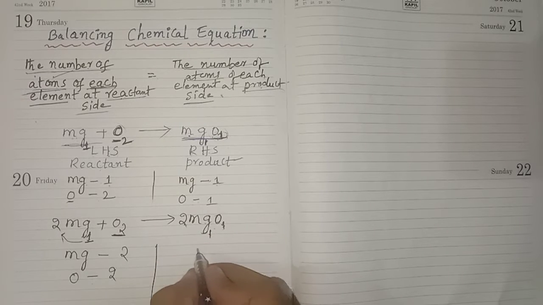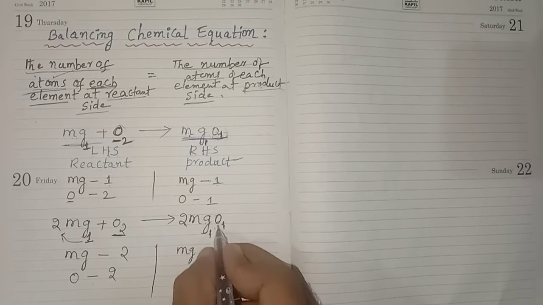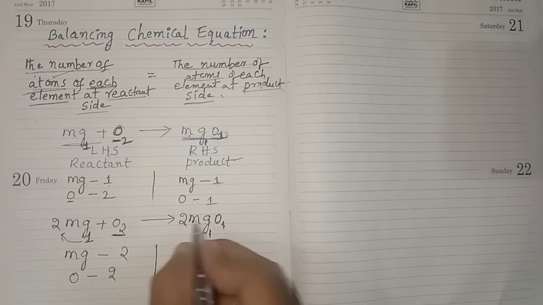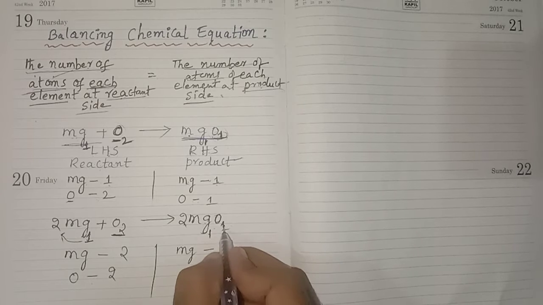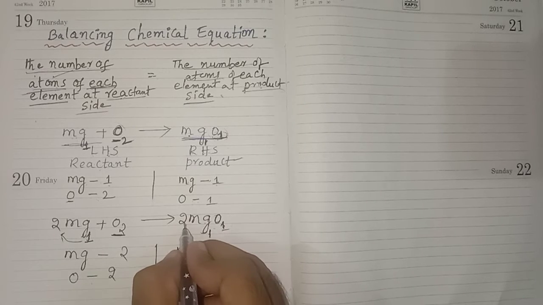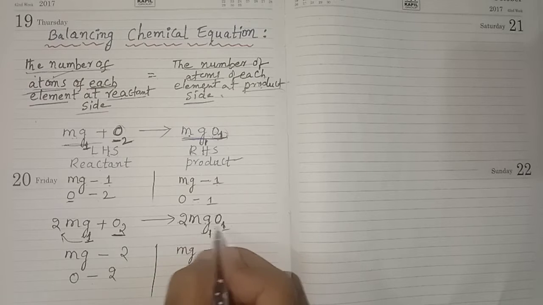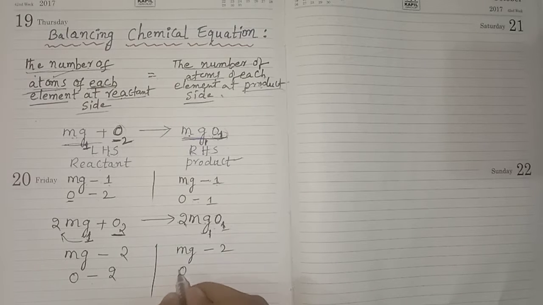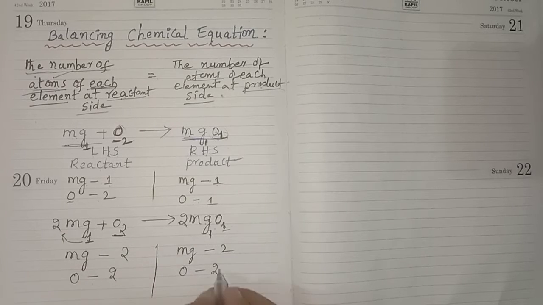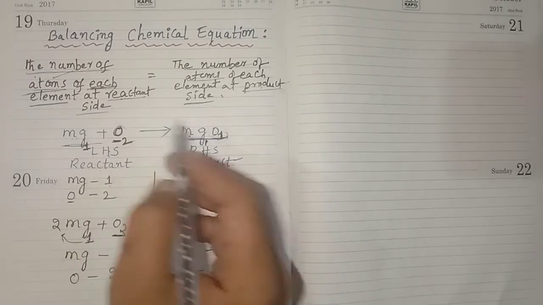And at RHS side, how many magnesium atoms are there? 2. Oxygen atoms, 1 into 2. Don't forget to multiply here. 1 into 2 becomes 2. So this is the process to balance a chemical equation.